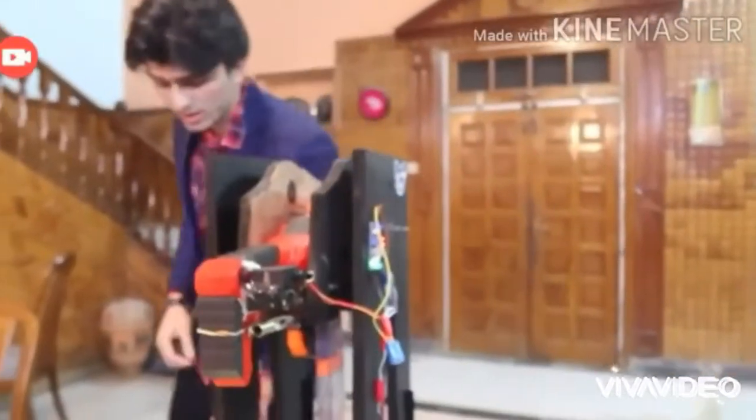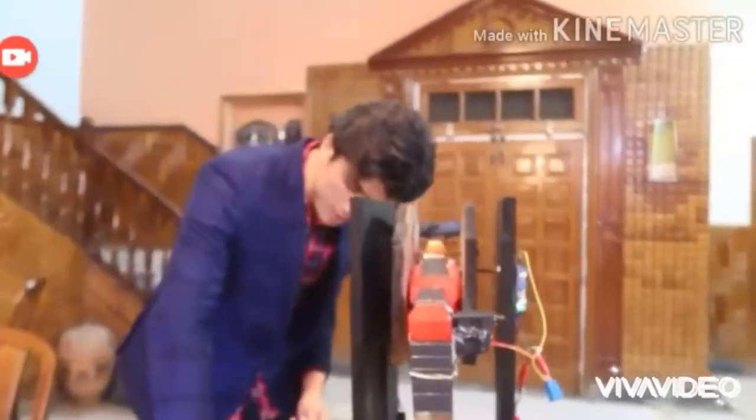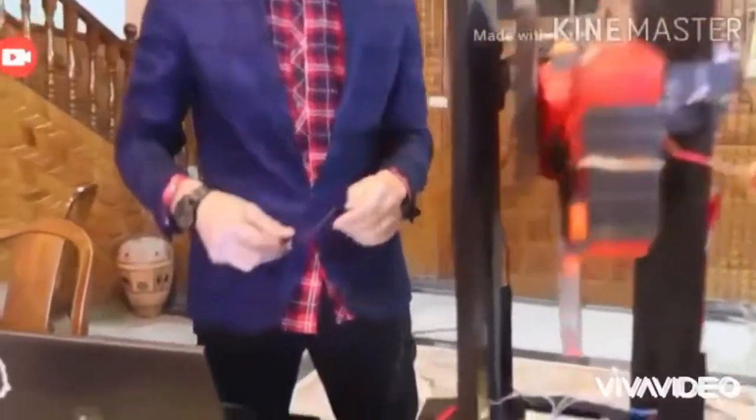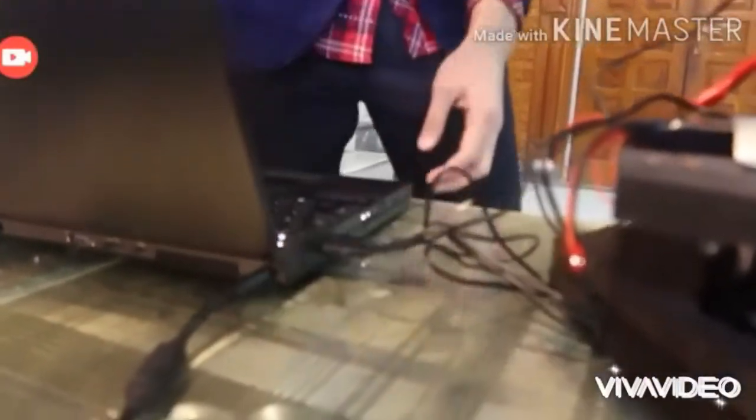Now we have basically two cables. One is the microcontroller cable. We just plug it in the laptop. As you can see, it gives a sound that it has been plugged in. And the other is the camera cable.